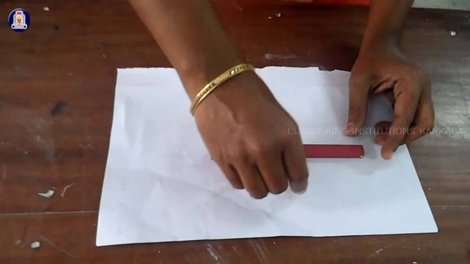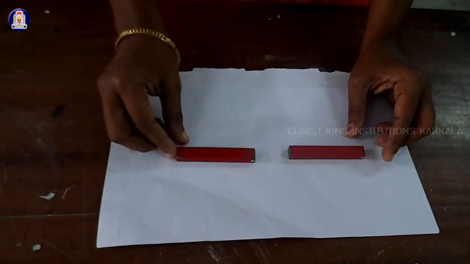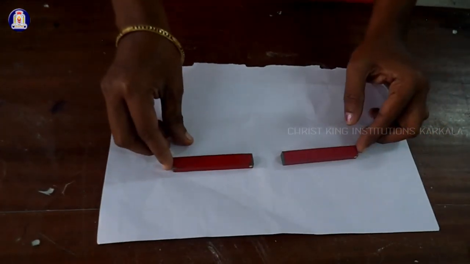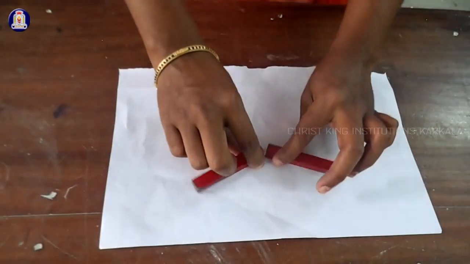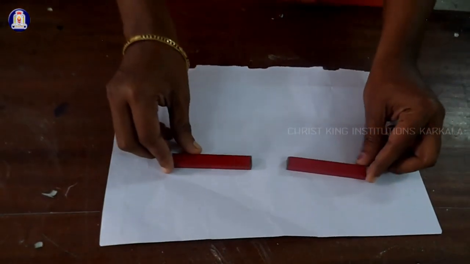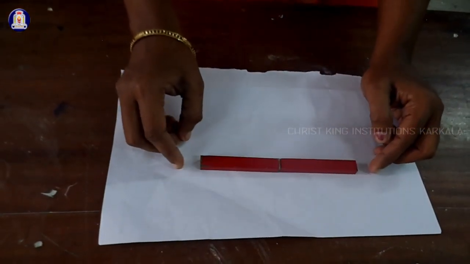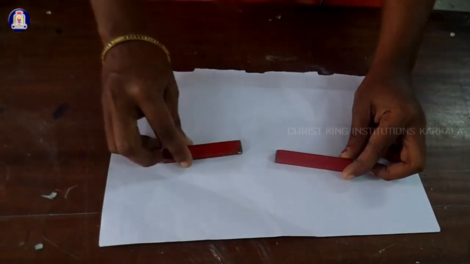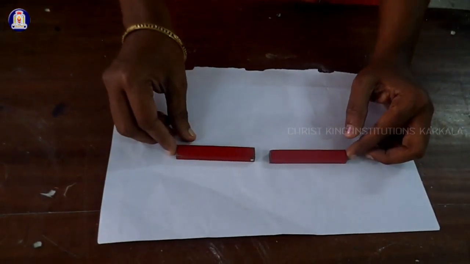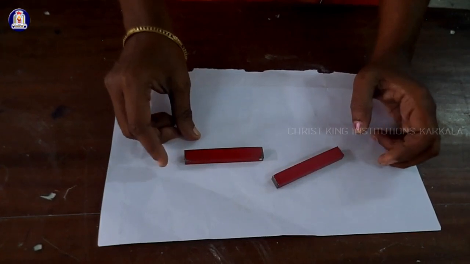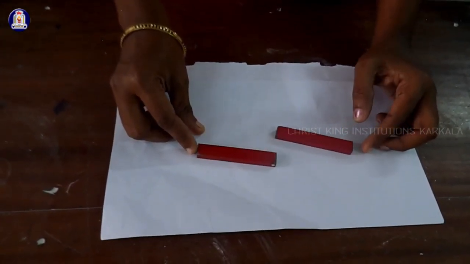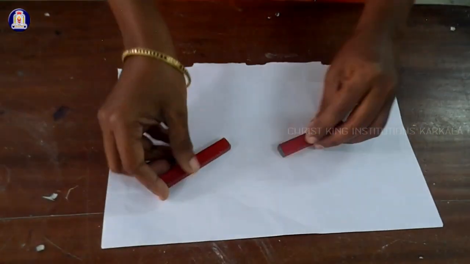But when you bring a south pole and a north pole towards each other, they get attracted. So this shows that like poles repel each other, but unlike poles attract each other. Like poles, you can see the repulsion. So clearly you can see here the repulsion between the like poles.